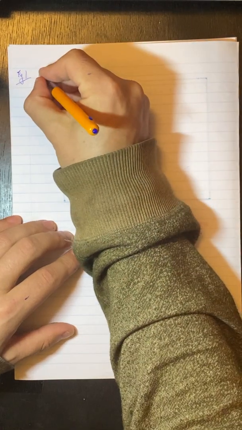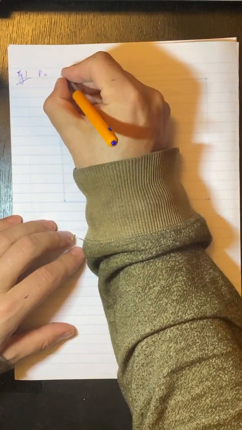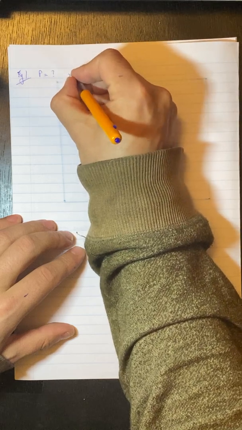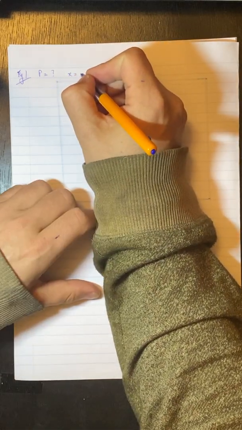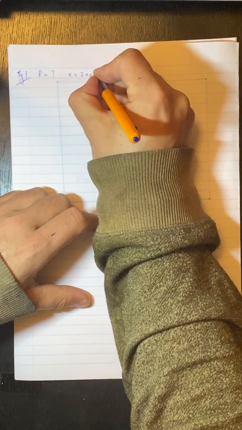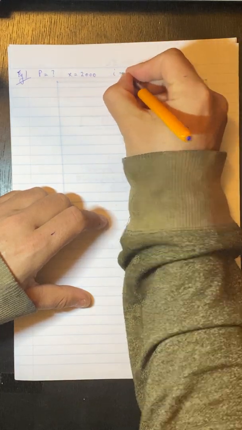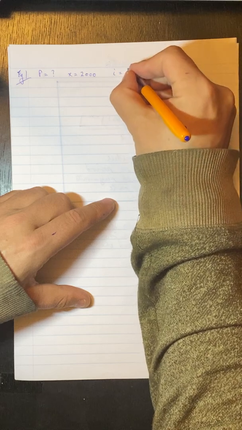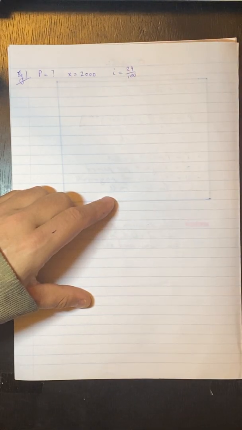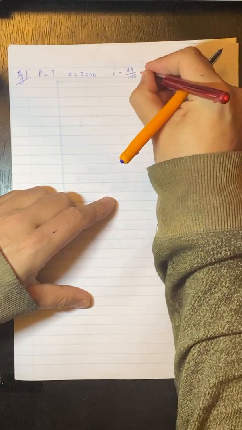All right, so we have P equals, and that's what we're going to find out. The payments are 2,000 Rand per month. The interest rate is 24%, compounded monthly.